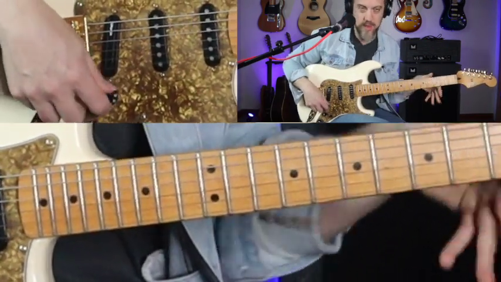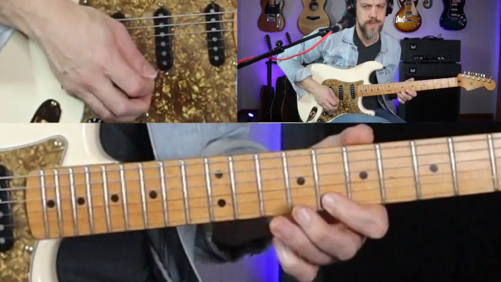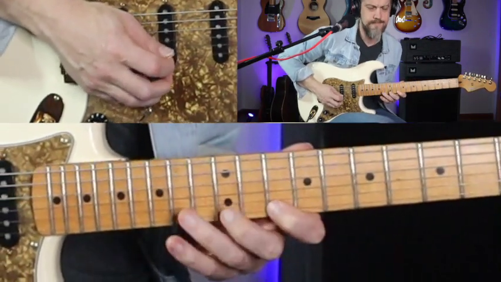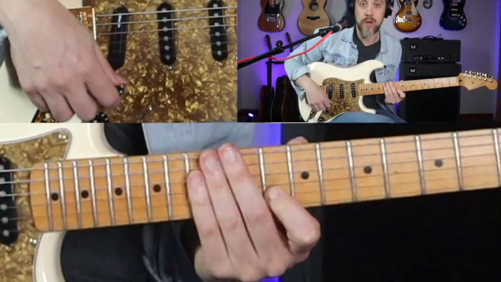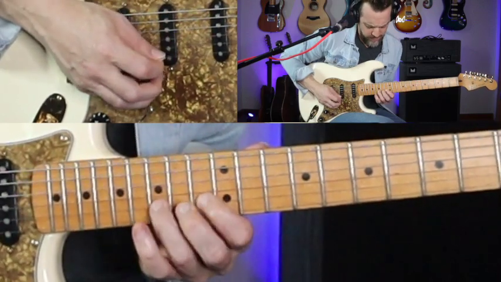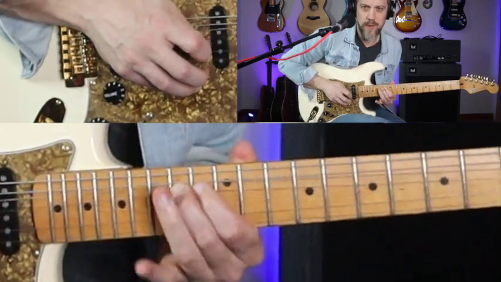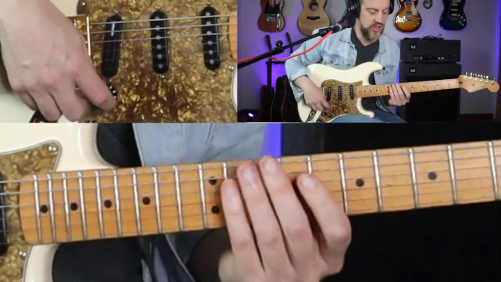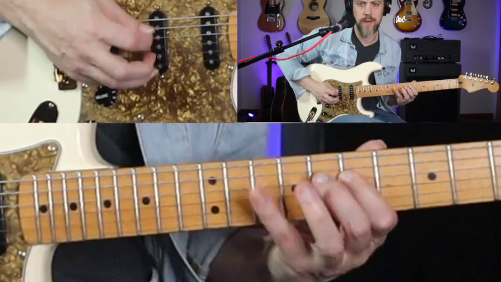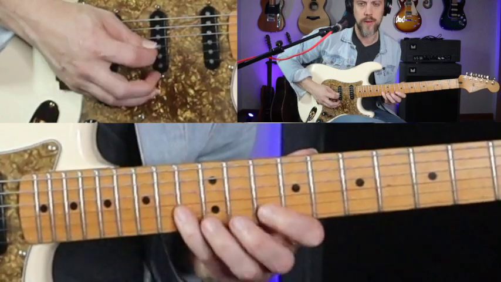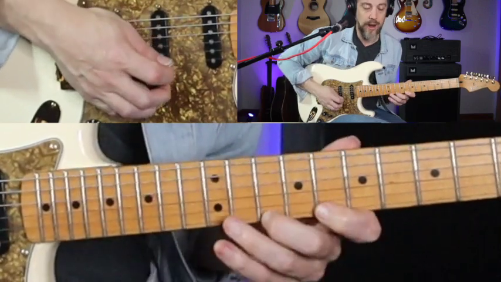Okay. So one more time, let me play it up until that point, and now we'll keep going. Okay, so that's really shifting from our second pentatonic pattern to our third, to our fourth.